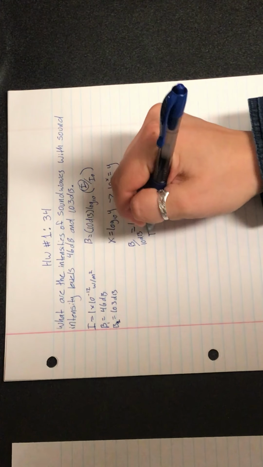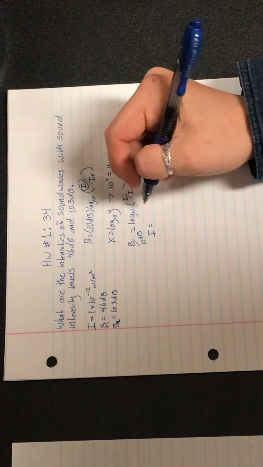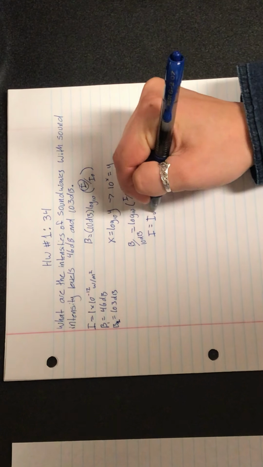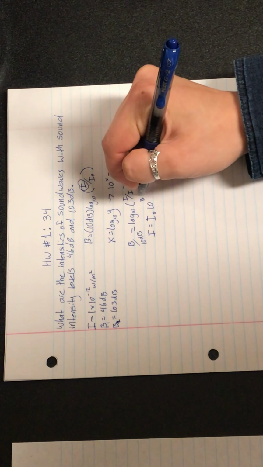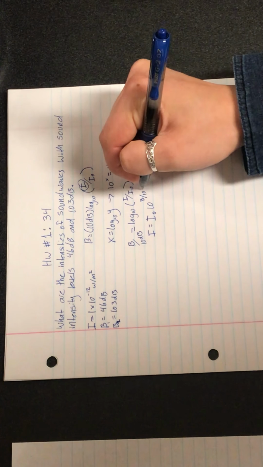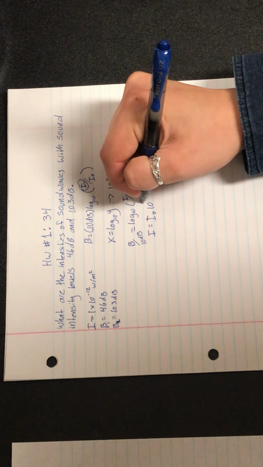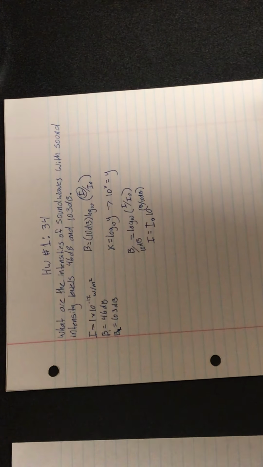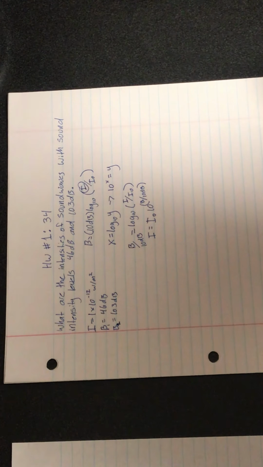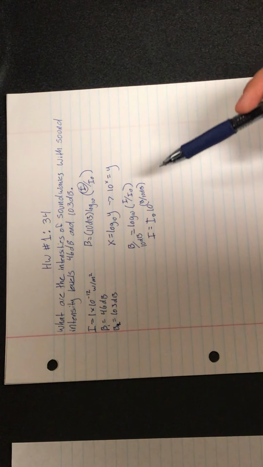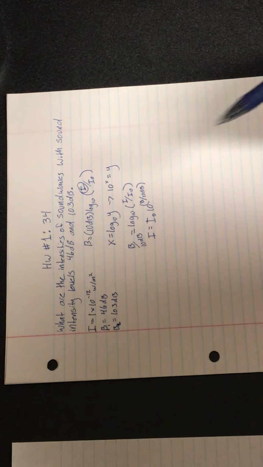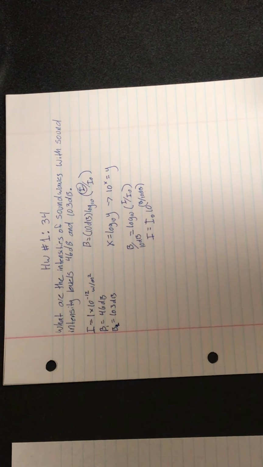We're going to end up with I is equal to I naught times 10 to the bels divided by 10 decibels. And that is going to be the equation that we are using. So now that we have the equation, we have our known variables and we only have one unknown, we can go ahead and solve for the equation.